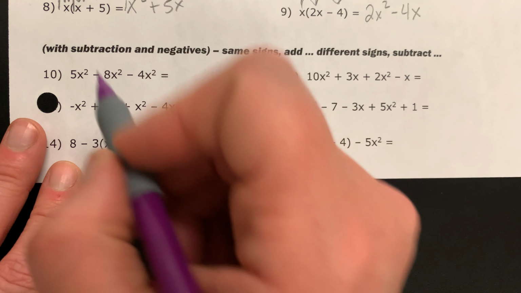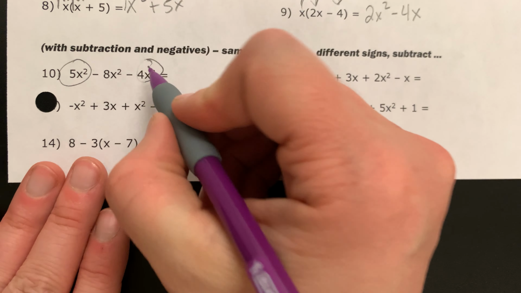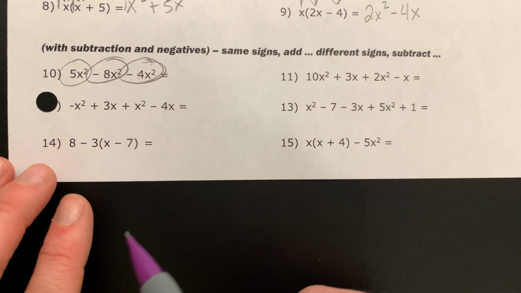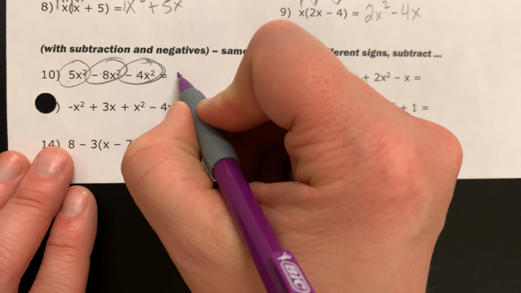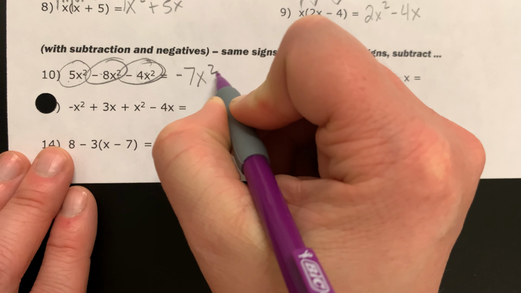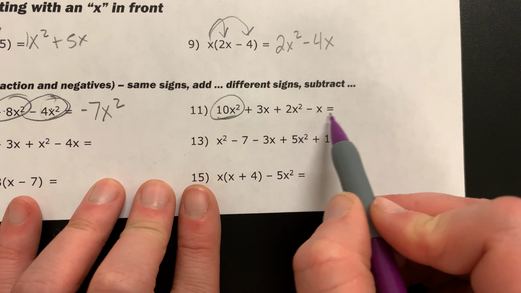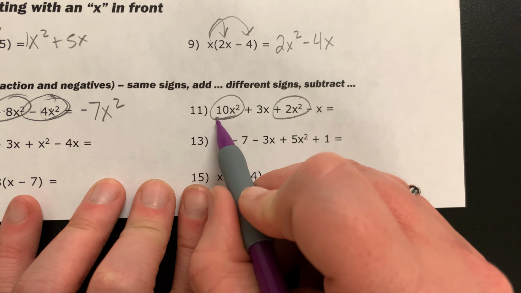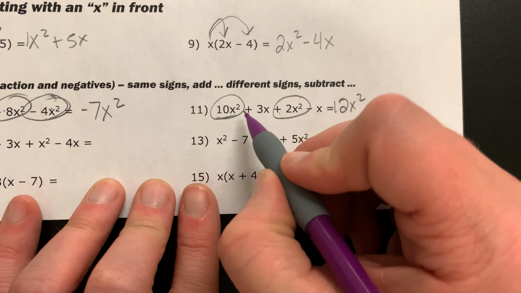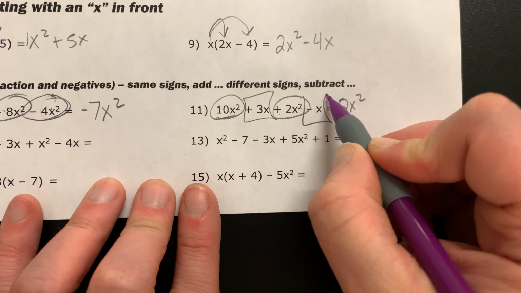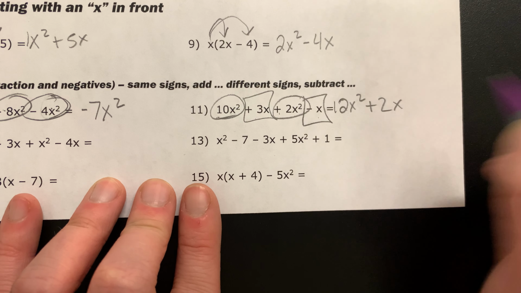All right, down here, I can combine all of them with a sign. I can combine all of them because they are all x squared. So in my calculator, I can just plug in 5 minus 8 minus 4, and I get negative 7, and it's x squared. Here I have 10x squared. I'm going to look and see where the other one's at. There's another x squared. 10 plus 2 is 12x squared. And then I have an x here, and I have a negative x here. So 3x minus x is plus 2x.